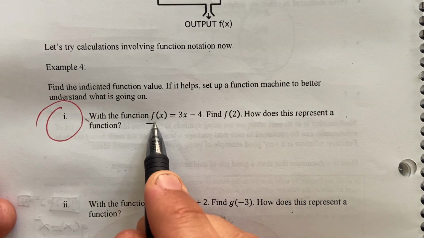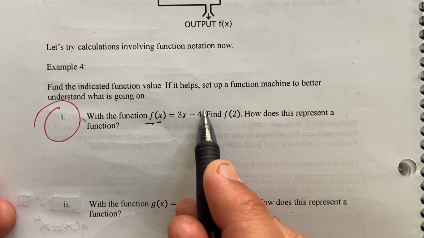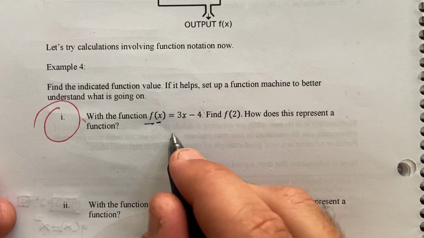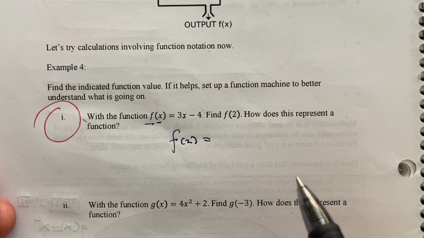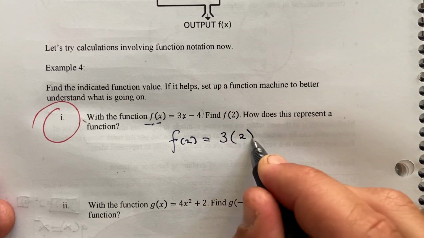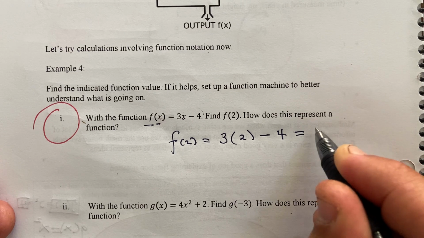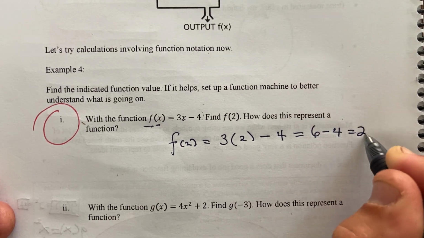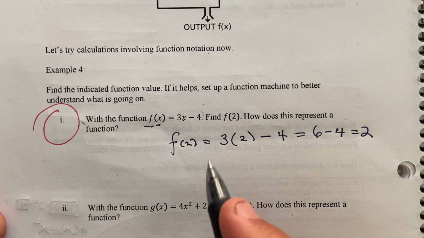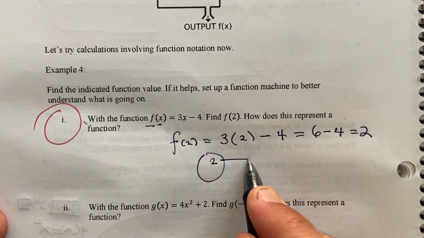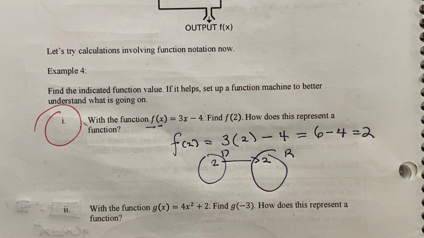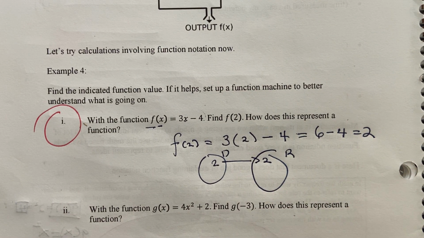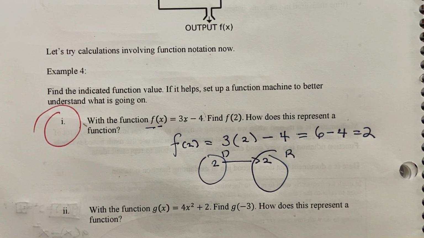So here's a function named f, its input is x, here's its rule, and we're being asked to find f of 2. So find f of 2. So f of 2, I take 3 times 2, and then I subtract 4. I get 6 minus 4 actually equals 2. So for the input 2, that actually goes to itself in this case. So domain and range, this is a picture of it. You kind of think of it that way. This is how it would represent a function.